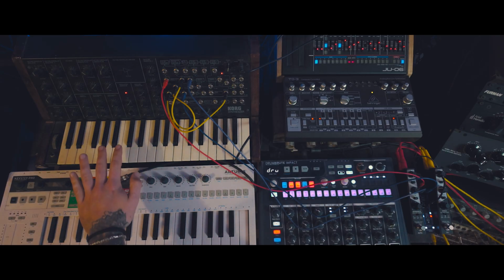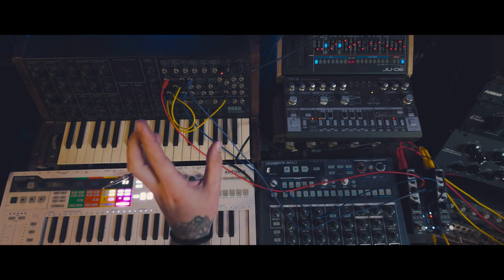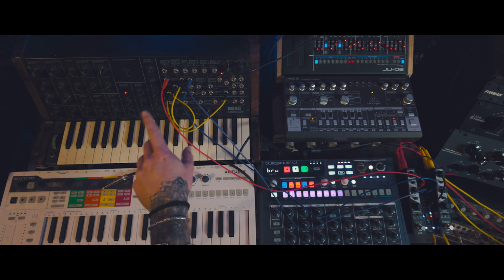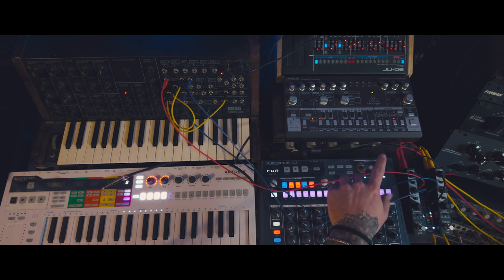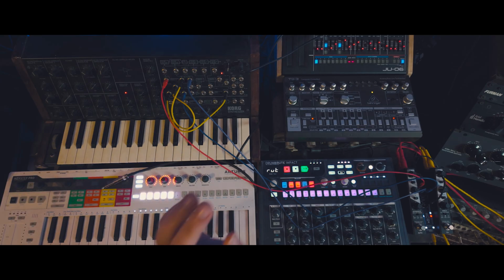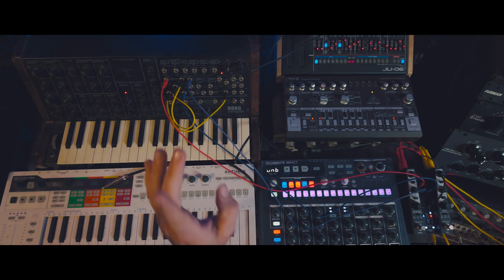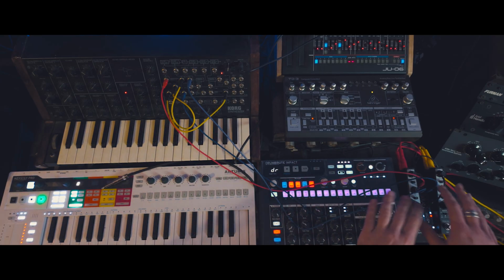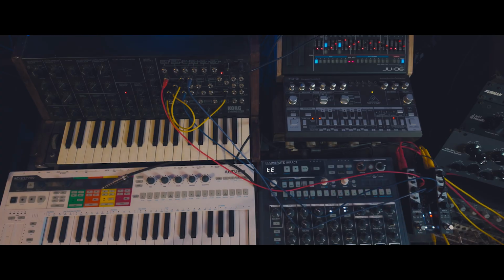So I'm not using the keyboard or the oscillators. I'm just using the LFO and changing the velocity to open and close the reverb so I can have some rhythmic effects. And I'm also using the sample and hold from the Korg to open and close the filters that this pedal has. So this sounds like this.